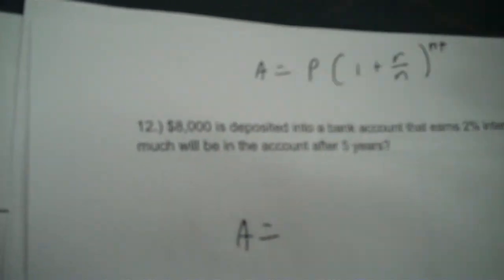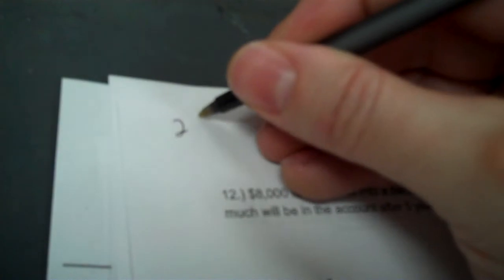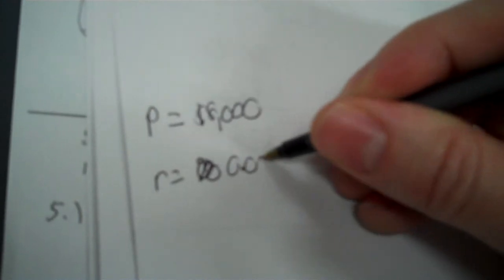Now P is your principal. Okay. And by the way, I'm going to actually go here and write what all these things represent. The A is what we're figuring out. P is the principal. That's $8,000. R is your percentage, but that has to be as a decimal, so you have to take 2%, move it twice to the left. So R is 0.02. We also have N. Now if it says compounded quarterly, then N is 4. And then T is the actual number of years you have, which is 5. So make the distinction right there.